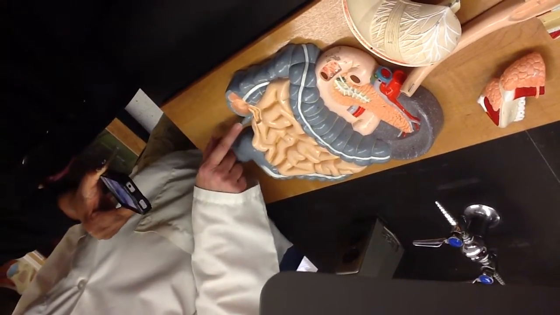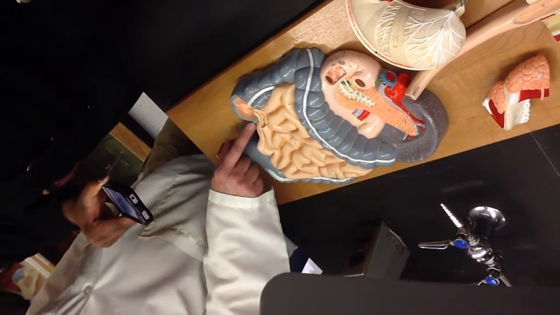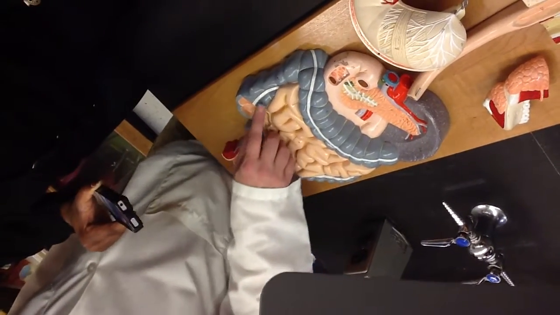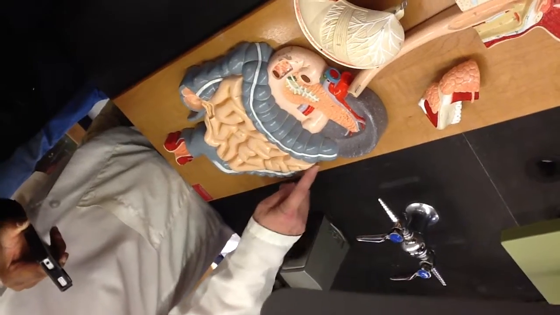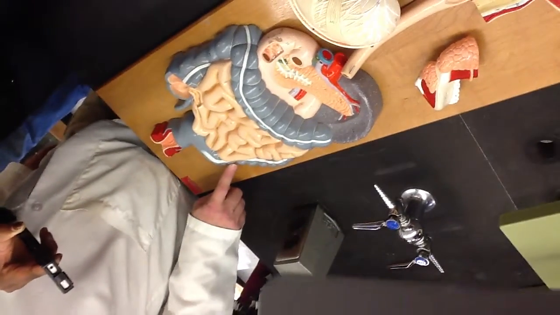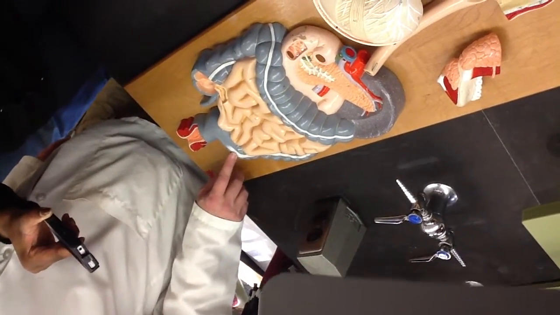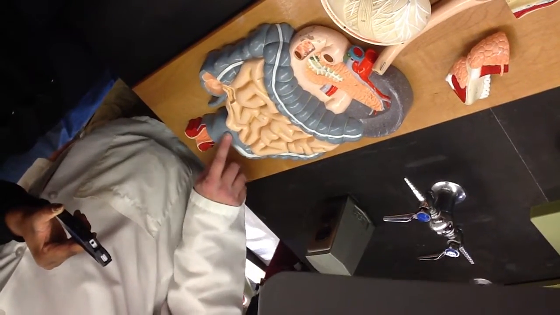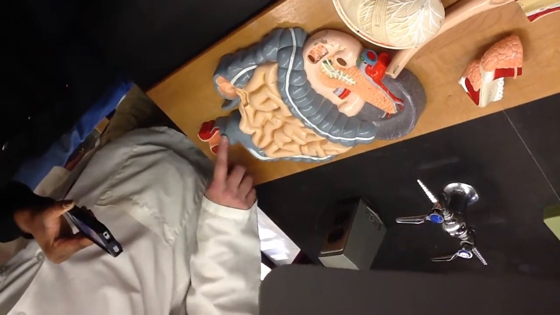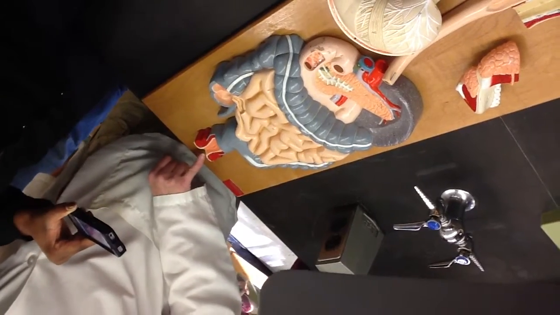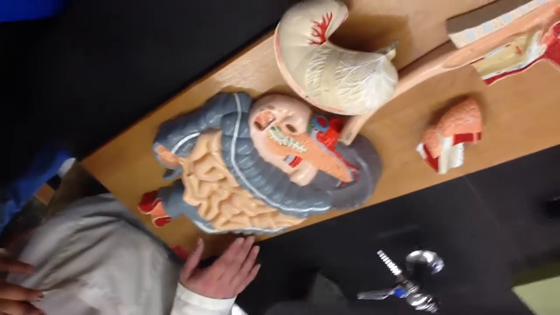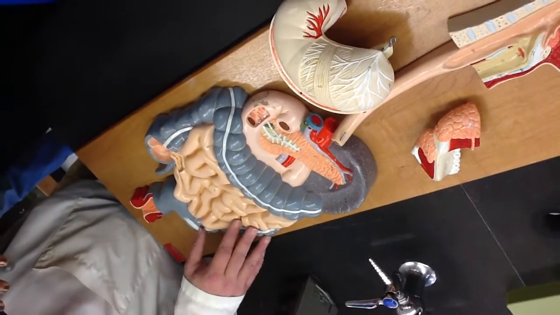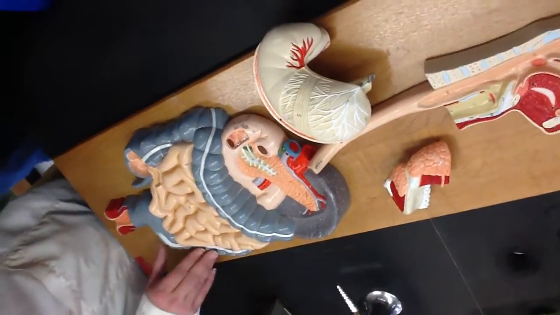Extending off the cecum, we can see our appendix right here, and then the parts of the large intestine. We have our ascending colon, here's our hepatic flexure, transverse colon, here's our splenic flexure, descending colon, and it becomes the sigmoid colon right here. The rectum is here, and then our anal sphincter should be right there. It's probably not the best model for seeing these structures, but you can identify them.